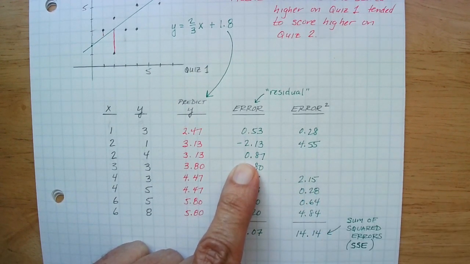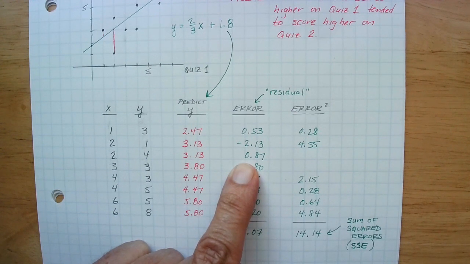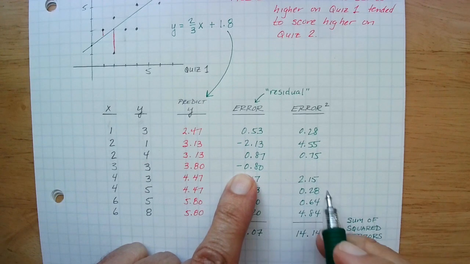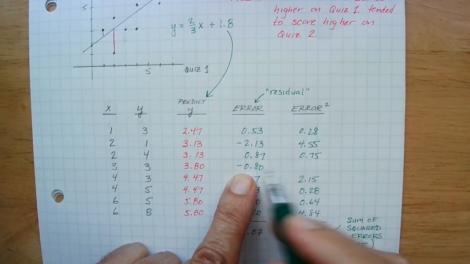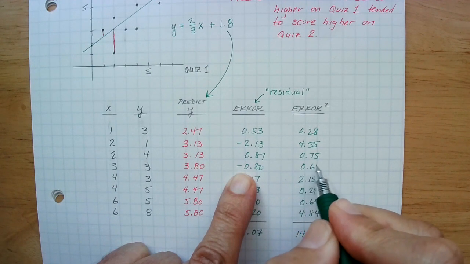Then I take my 0.87 and multiply it by itself, I get about 0.75. And if I take 0.8, remember 8 times 8 is 64, so that's going to be 0.64.